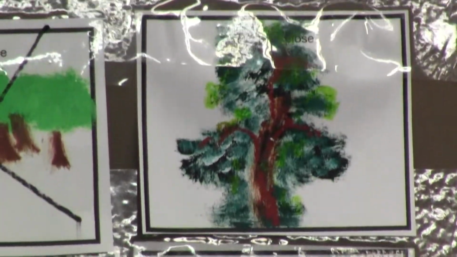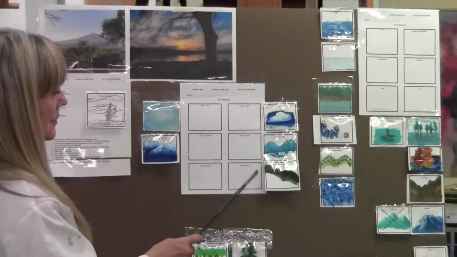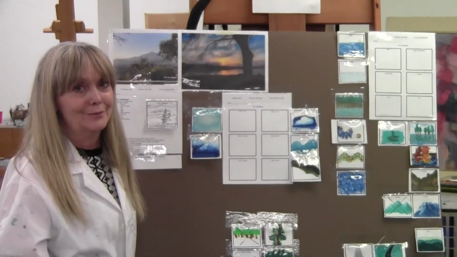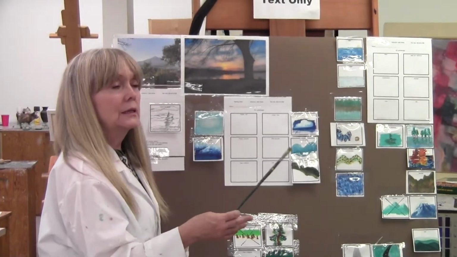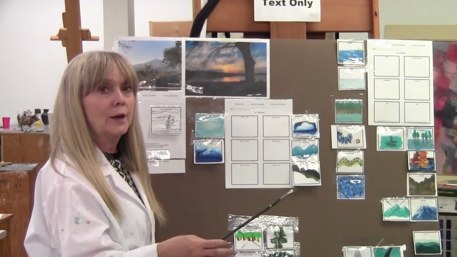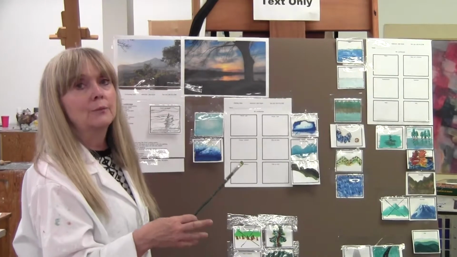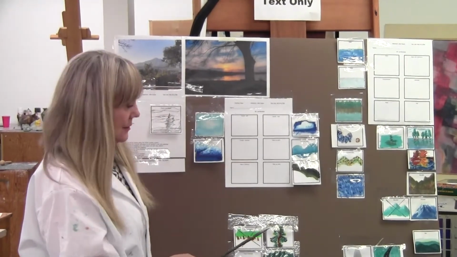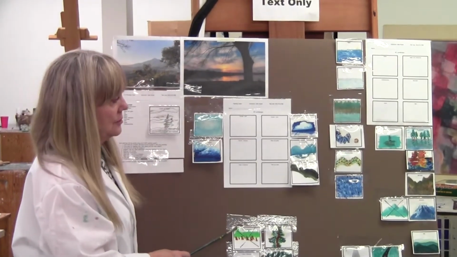So that covers these two things of trees in the distance and trees up close. They should not be the same color. So the trees in the back, lighter, you can tone them down with white, you can tone them down with gray, make them much less intense, not super intense like this.